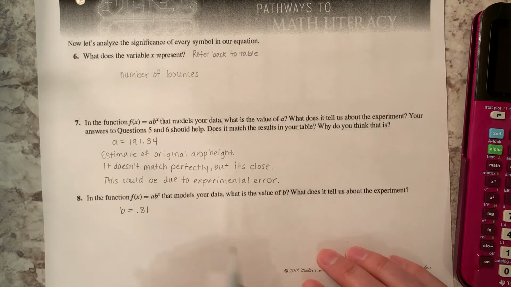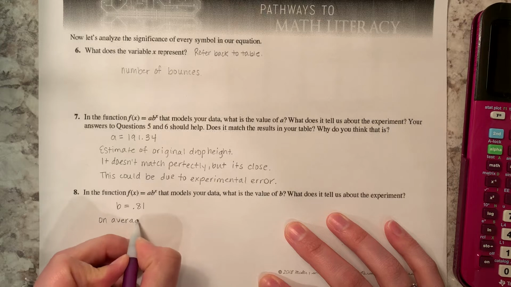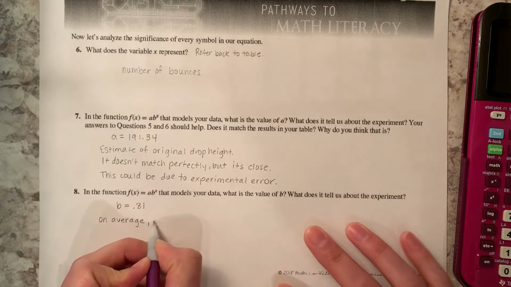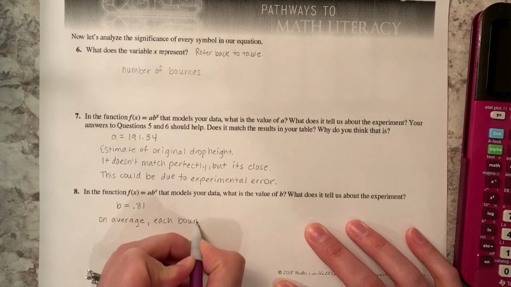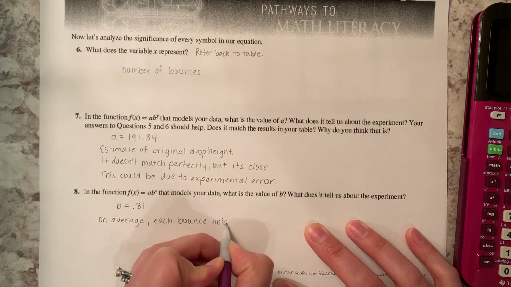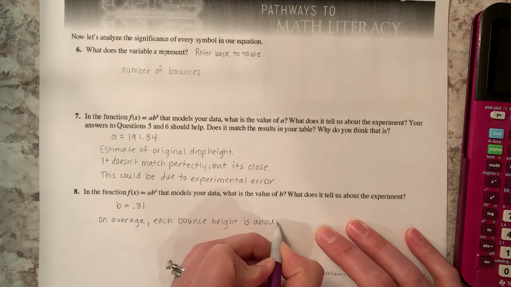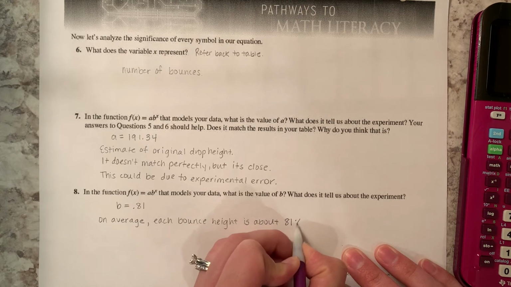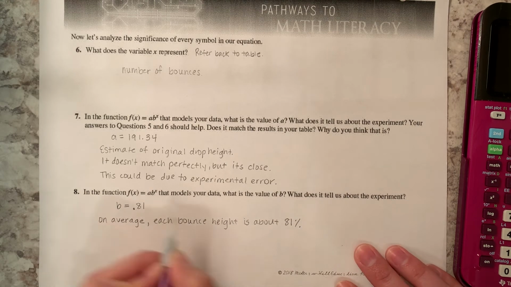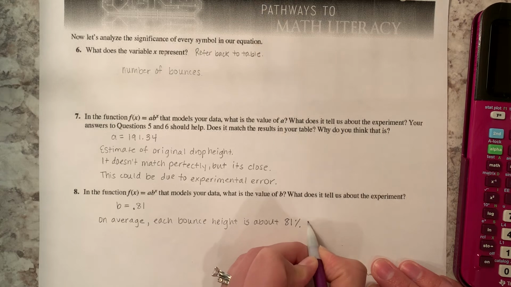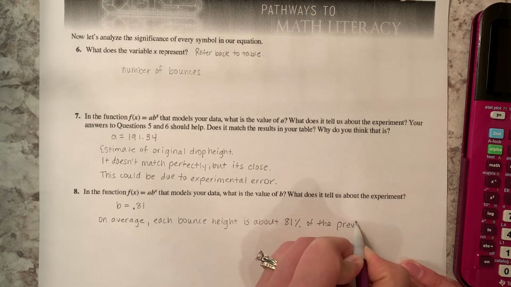And this tells us that on average, and again, it's average because it was between 3 different trials that were done, on average, each bounce height is about 81%, because again, 0.81, if you put that into a percent, multiply by 100, you get 81%. It's about 81% of the previous bounce height.